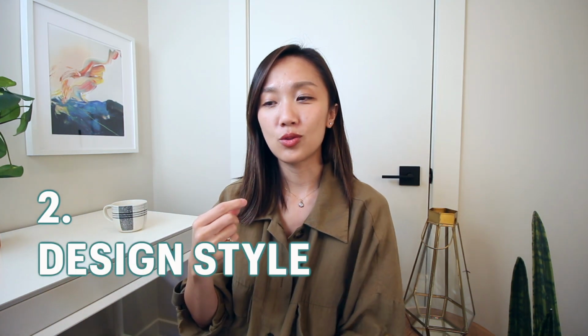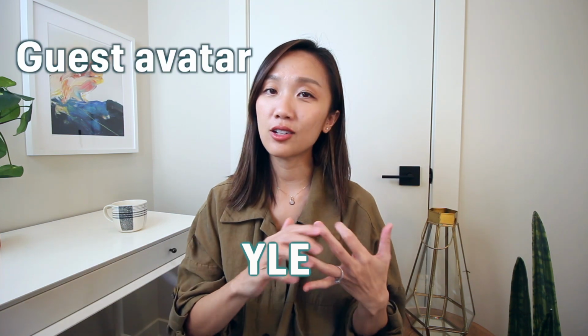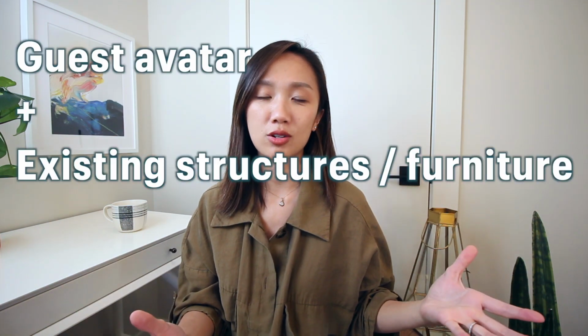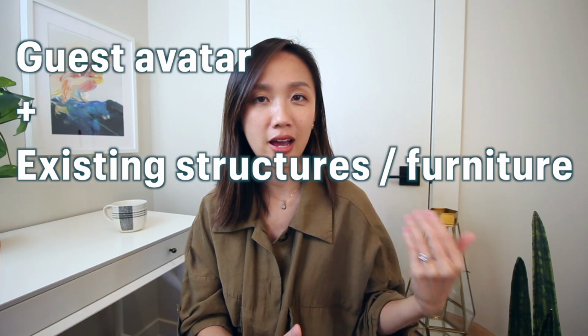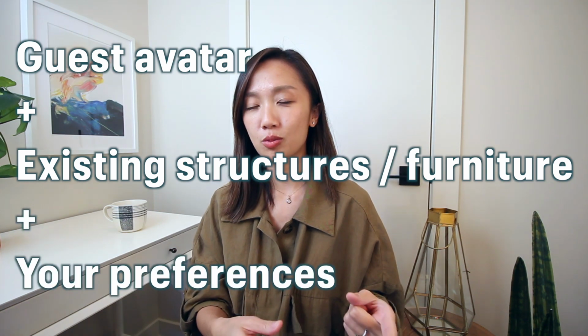Step number 2 is the design style. Now that you know your guest avatar, you can take that in conjunction with your existing building structure and any existing furniture you have and have to incorporate, plus your personal preferences.